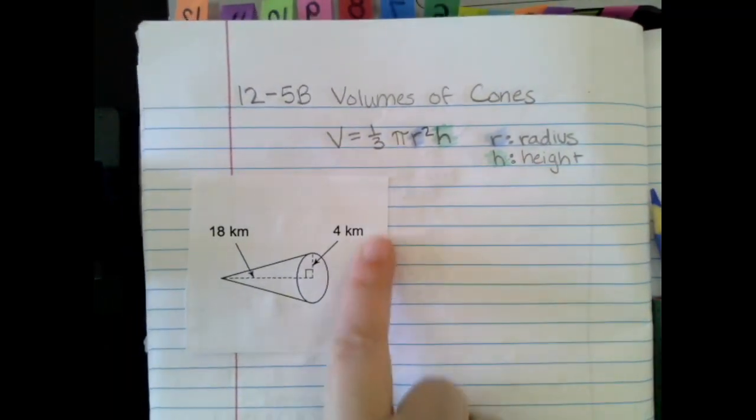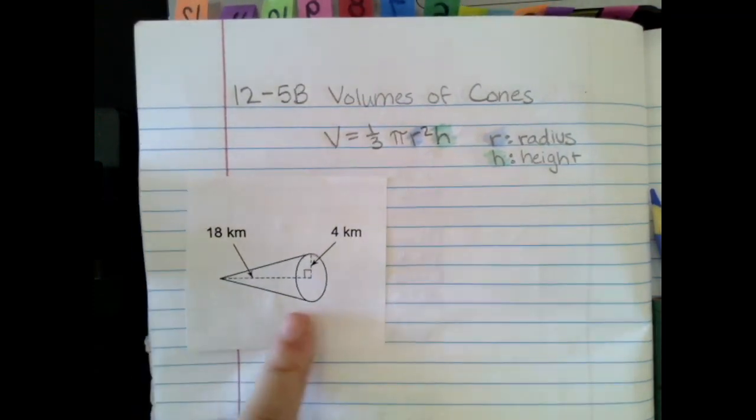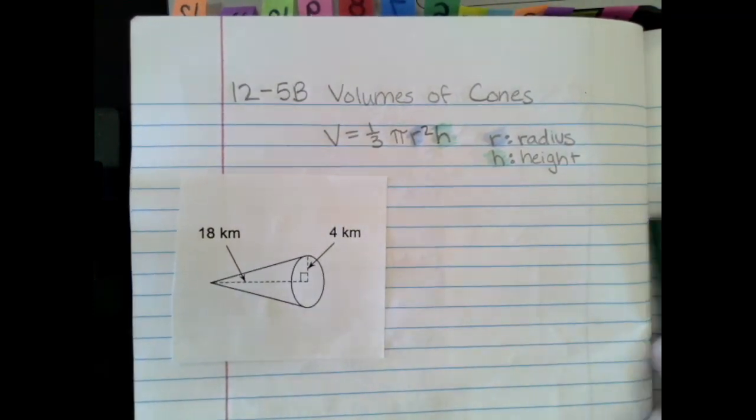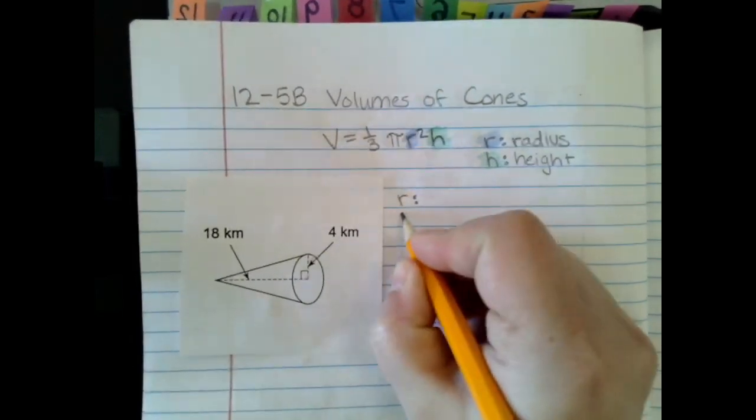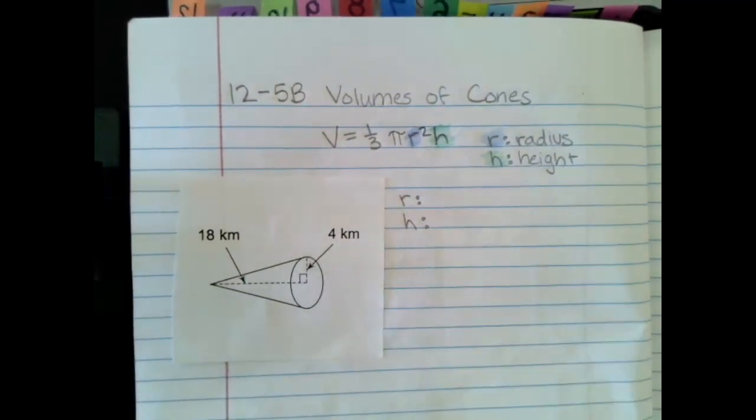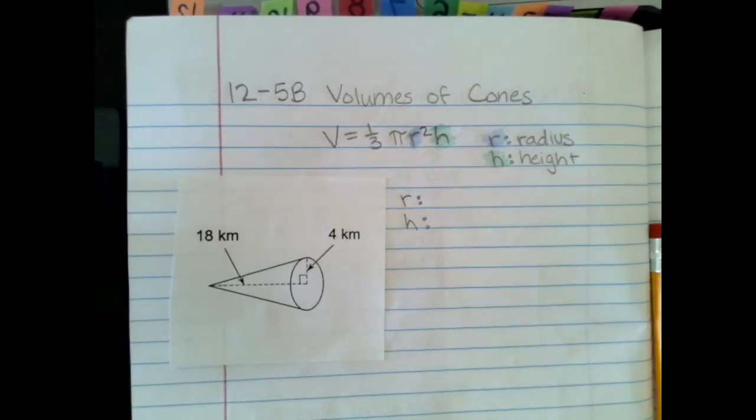glue. Alright, so as we take a look at this picture, the two things that we need in this cone is the radius and the height. Those are the only two things that we need to find. Shouldn't take us too long to find it.